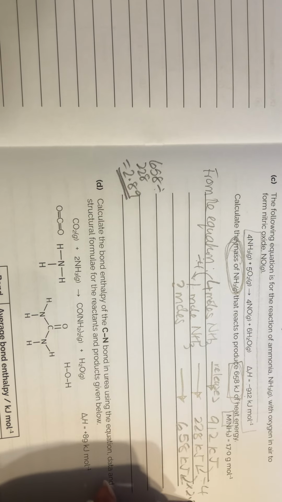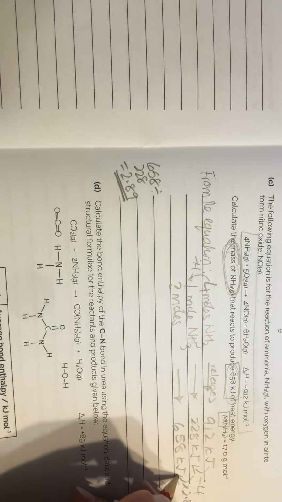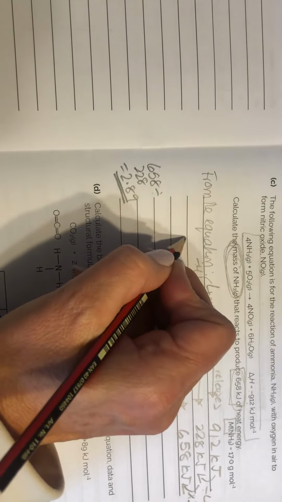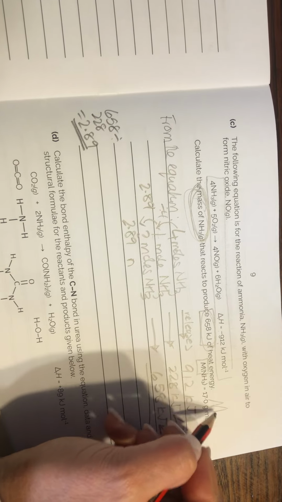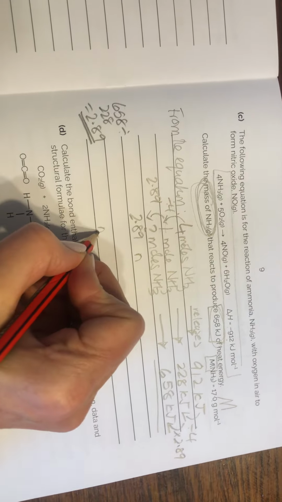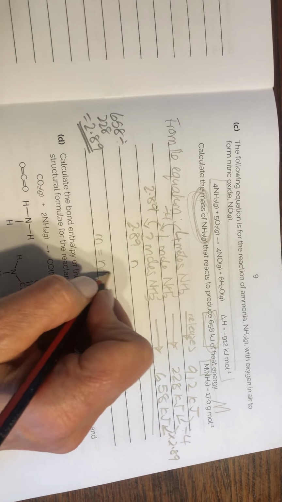So if I times that by 2.89, that gives me that. So I'm going to times this one by 2.89. So it must mean that 2.89 moles of NH3 must give me 658. That's not what the question wants, but now I've got moles, which is n. I've got molar mass, which is big M. So little m equals n times big M.